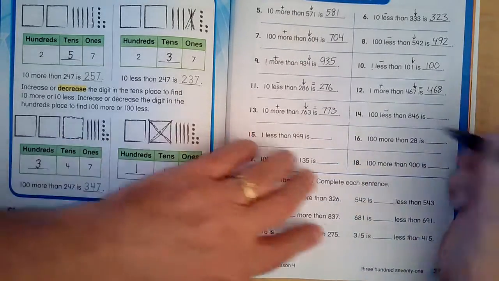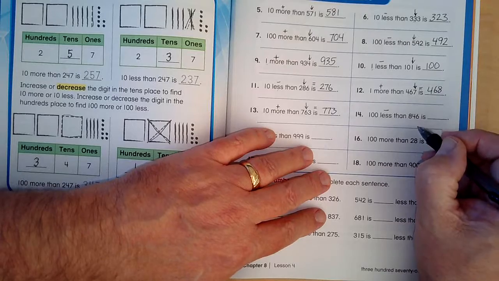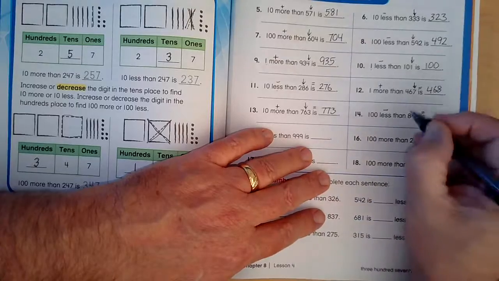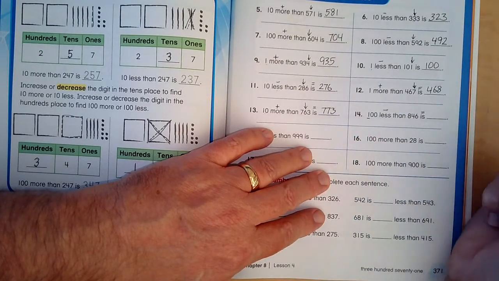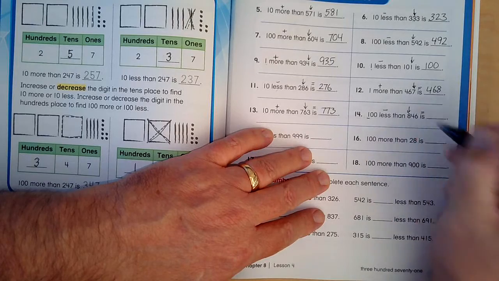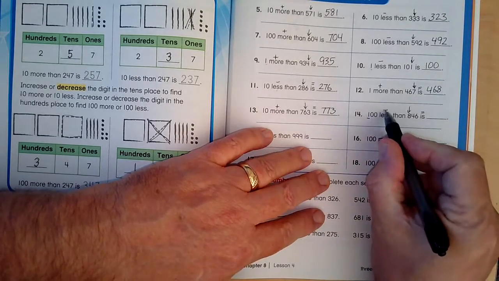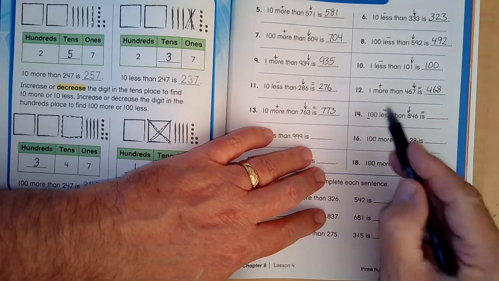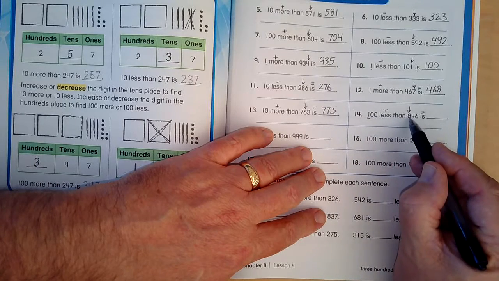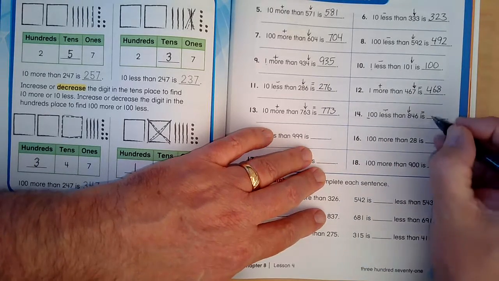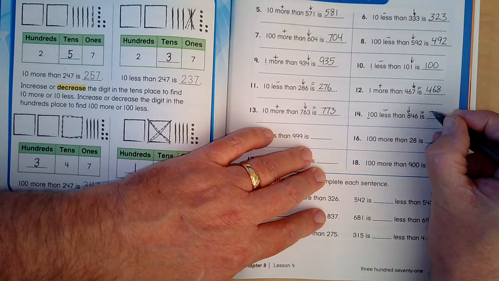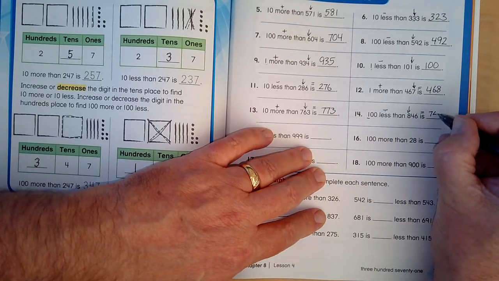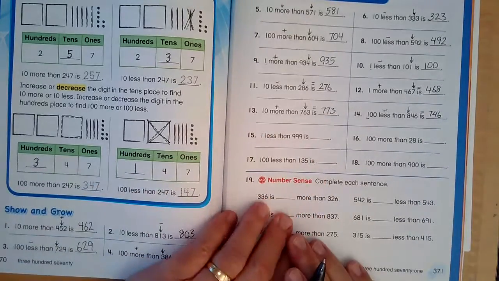100 less than 846. 100 less than 846 equals. Where am I adding? I'm adding one more set of 100. So this is my hundreds place. Sorry, I'm not adding. I'm taking away. See, that's how easy it is to make a mistake. It happens to everybody. 100 less than 846. I go one less than that. That 800s makes us have 700s. And the 46 stays the same.